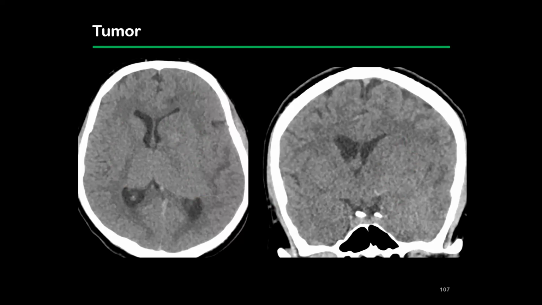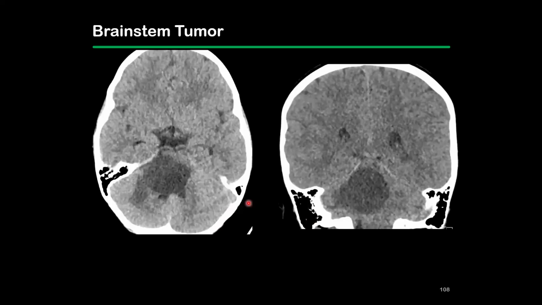Low-grade tumors may not enhance, so you may not get as much benefit out of a contrasted CT versus a non-contrast CT. Typically, they'll go on to MRI to get a better look. This is a different tumor, a brainstem tumor. They're a little bit easier when they're not the same density as the brain. So this was a more hypodense mass involving the pons, extending a little bit into the right cerebellum. This was a diffuse intrinsic pontine glioma.